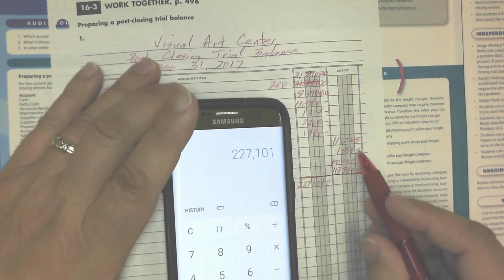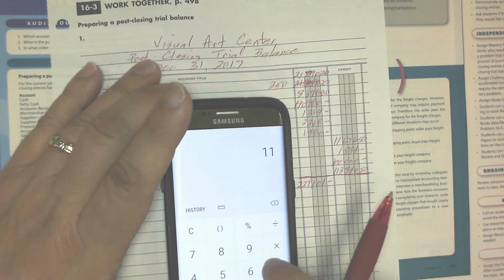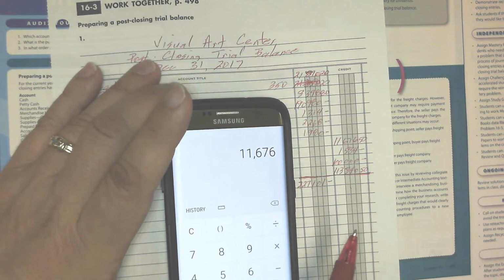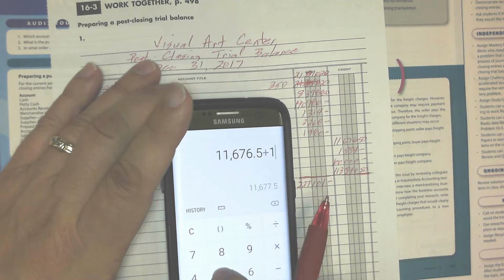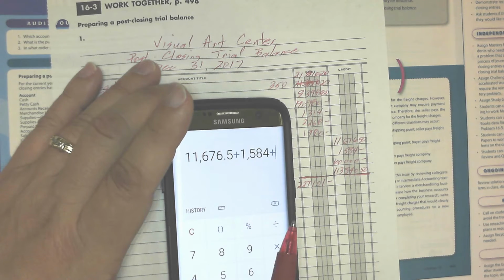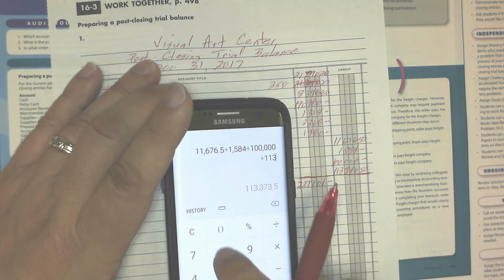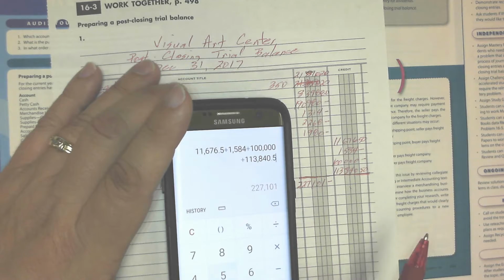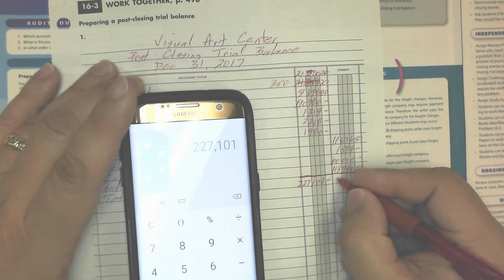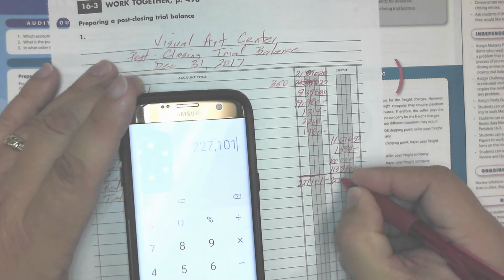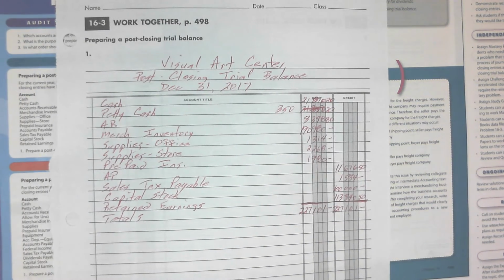$227,101.00. So the other side should come up the same way. That $227,101. So that's all you got to do for the post-closing trial balance.